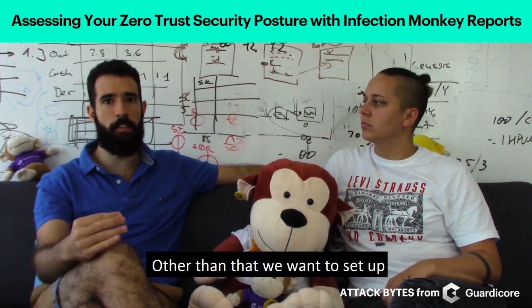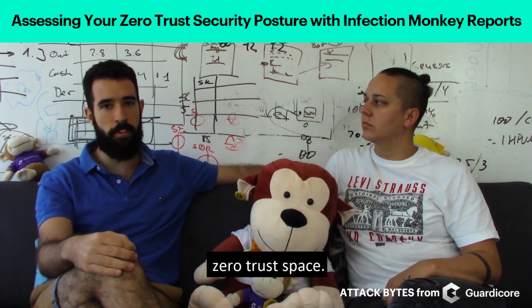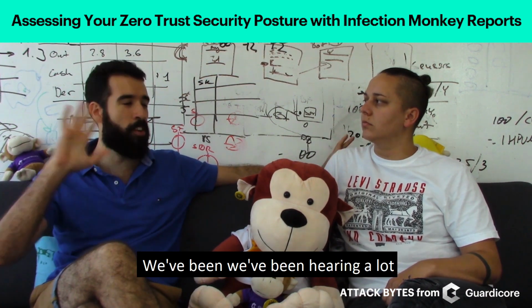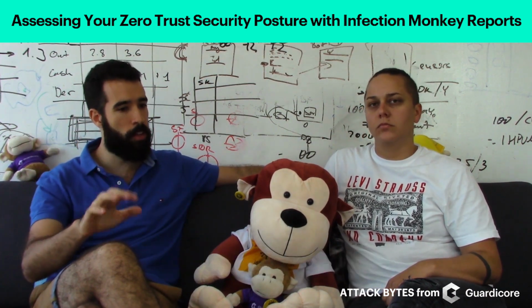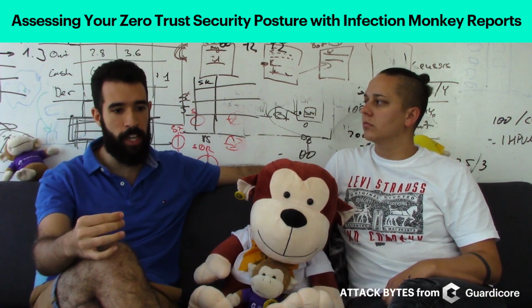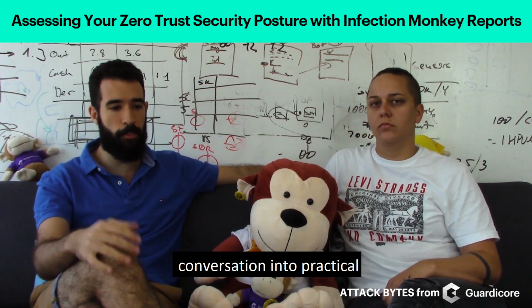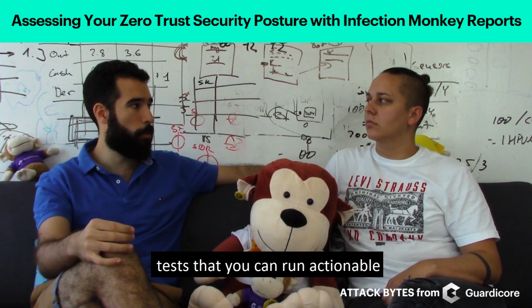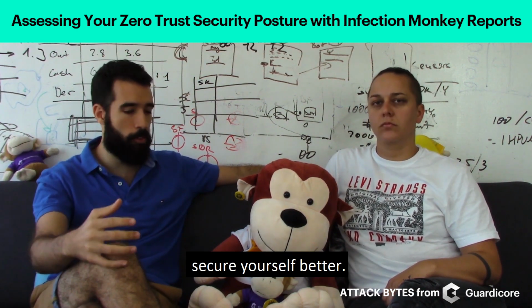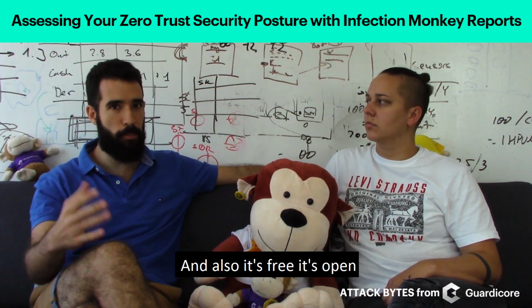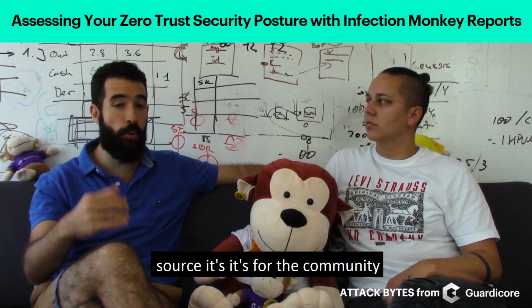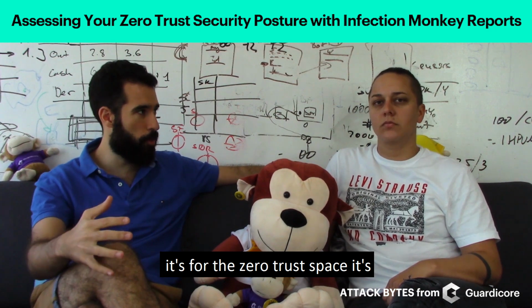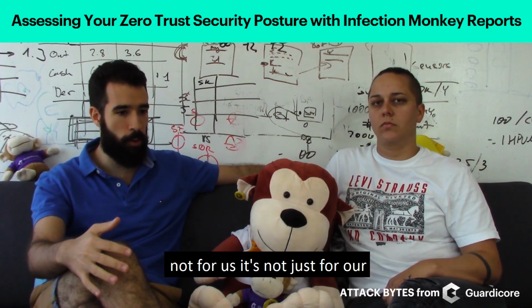Other than that, we want to set up some concrete talking points for the Zero Trust space. We've been hearing a lot of talk, reading a lot of material. We're really trying to solidify a lot of this talk, a lot of this conversation into practical tests that you can run, actionable things that you can perform to secure yourself better, and also it's free, it's open source, it's for the community, it's for the Zero Trust space, it's not just for our customers.